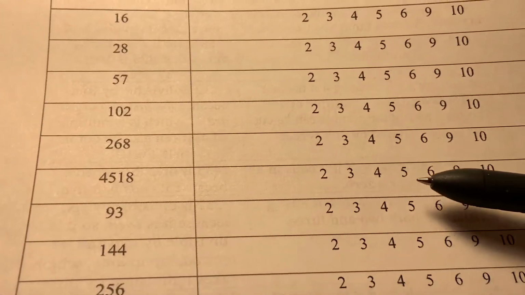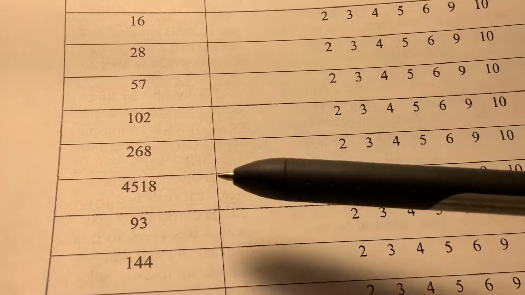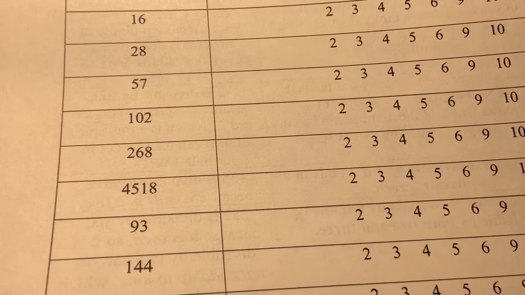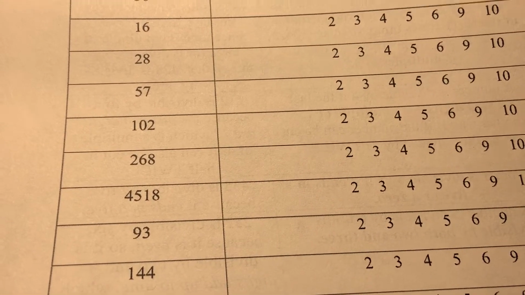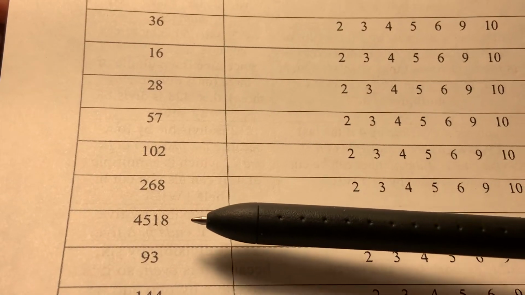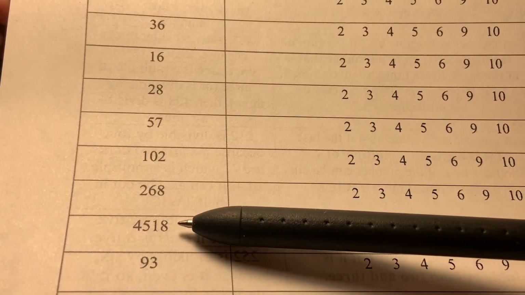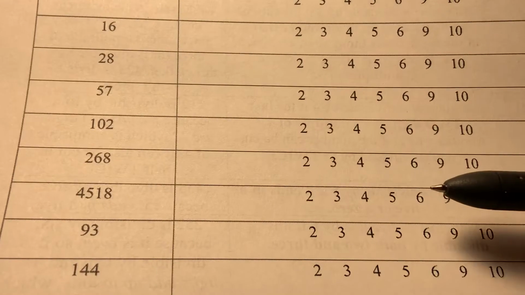Okay? What about 5? Can someone tell me? Can 5 go into this number? Okay, someone just said, no, Mr. Barbier, because 5 can only go into numbers that end in a 0 or a 5. Correct. So 5, we're not going to circle.